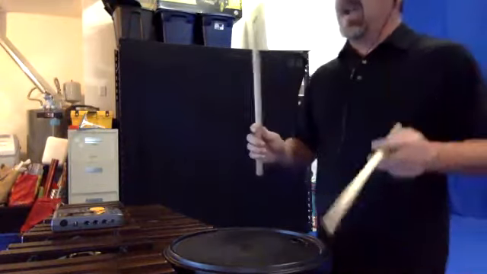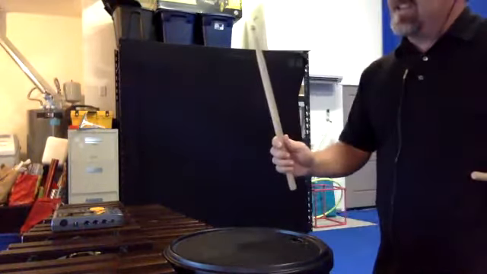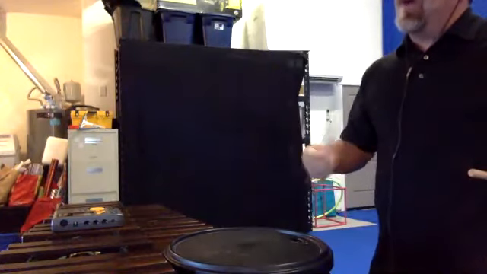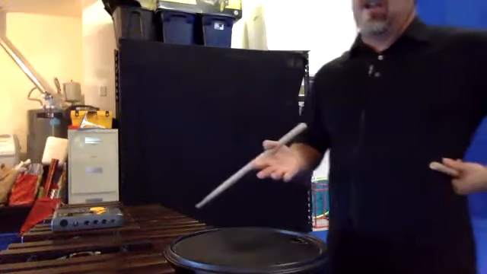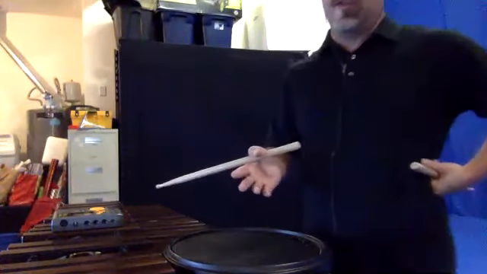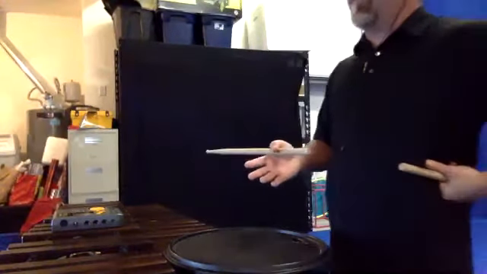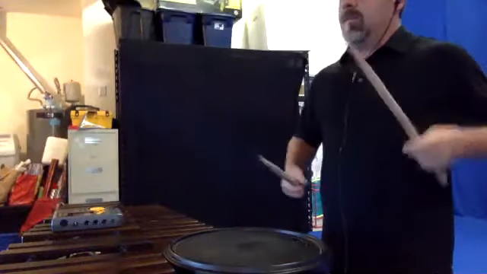Percussion's the same way. It's just a matter of, is the stick up or is the stick down? And how you prepare the stick is the efficiency that your students need to understand in order to be able to play different volumes quickly.